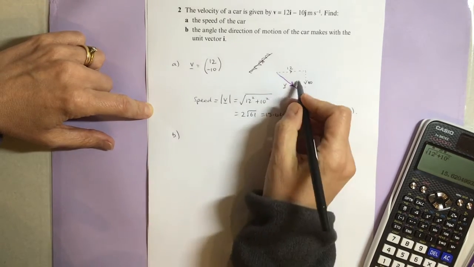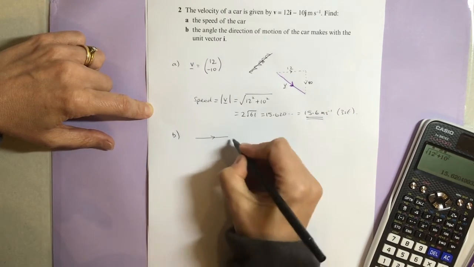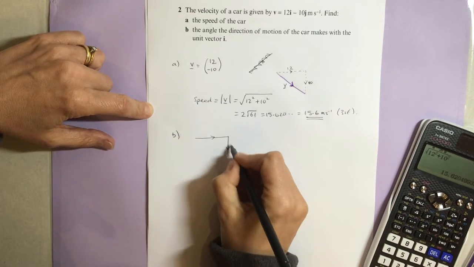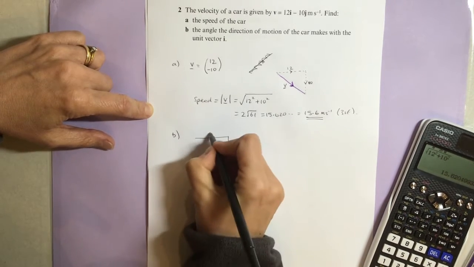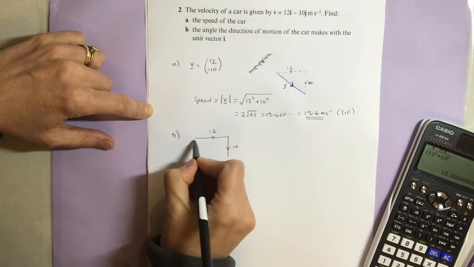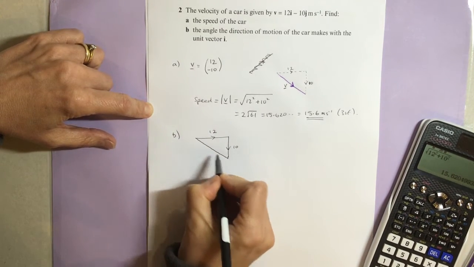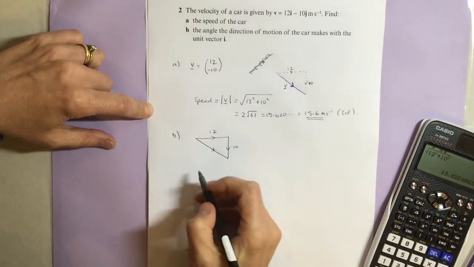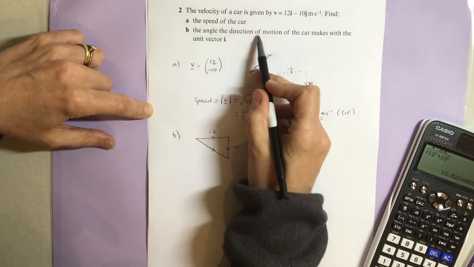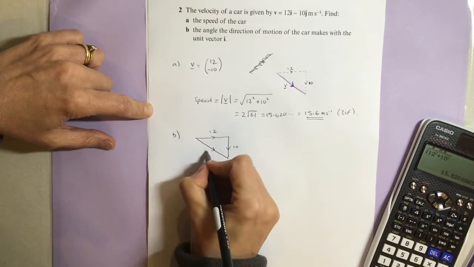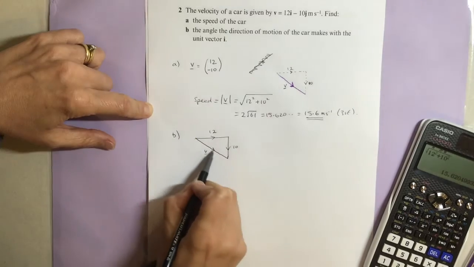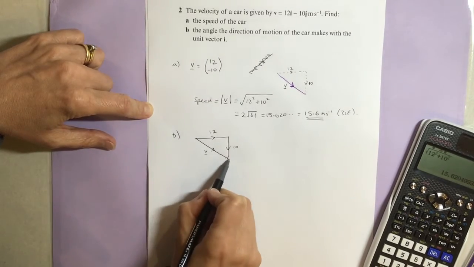Part B then, the same situation. So 12 in the positive x direction, minus 10, so 10 in the negative y direction. That's what's happening. I've got my vector v here. I know the length of this now, and I'm going to use the exact value. They want to know the angle, the direction of motion. So the direction of motion is this, because this is what is actually happening, starting here and finishing here. So I'm going in this direction.